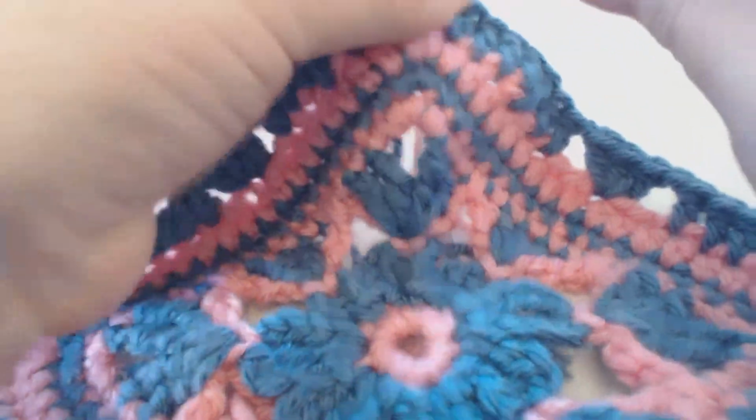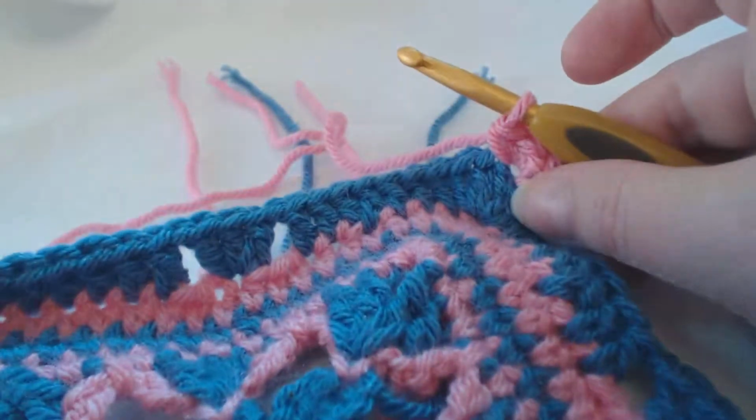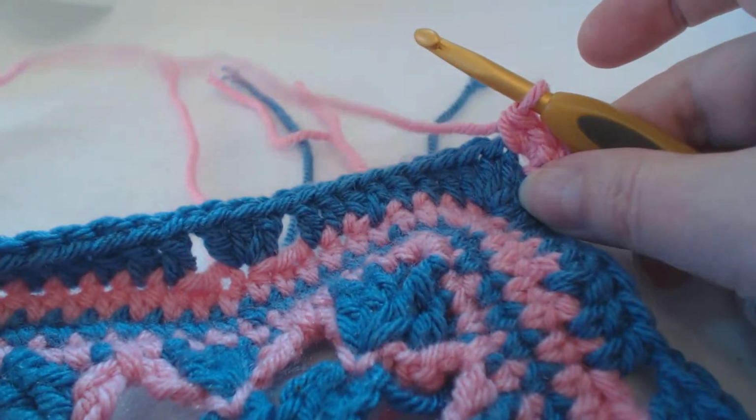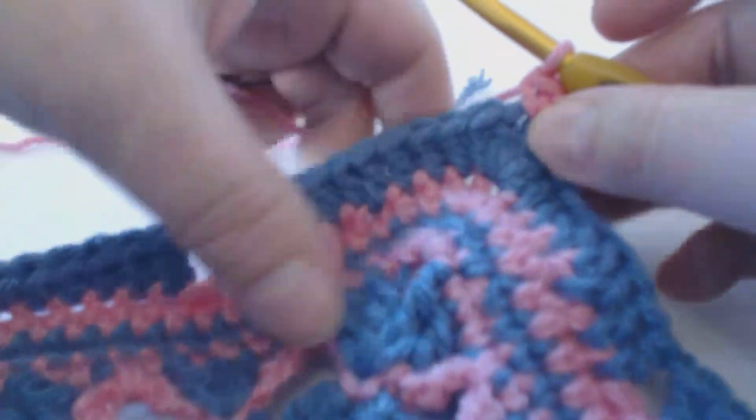1, 2, 3. So that is our first corner done. Okay, so then we need to do a double in the next 9.